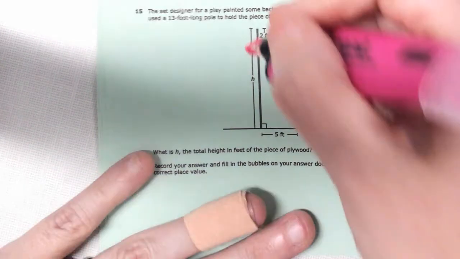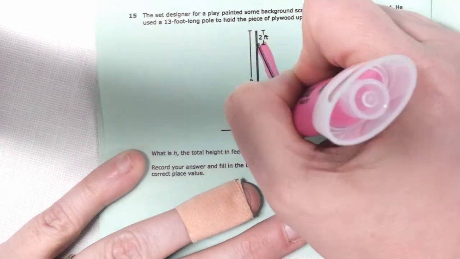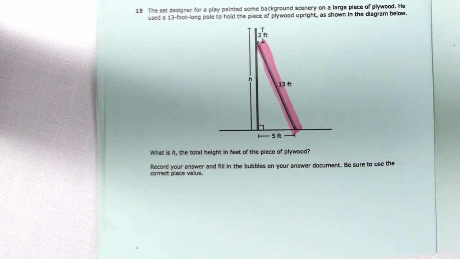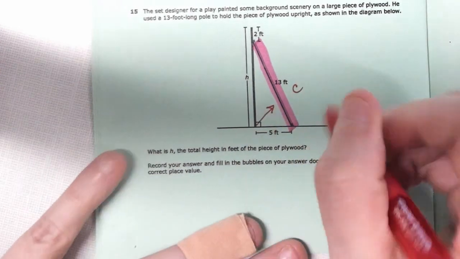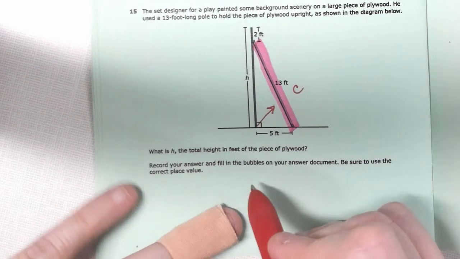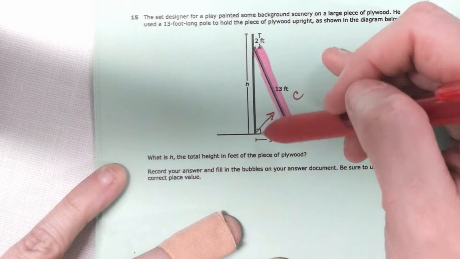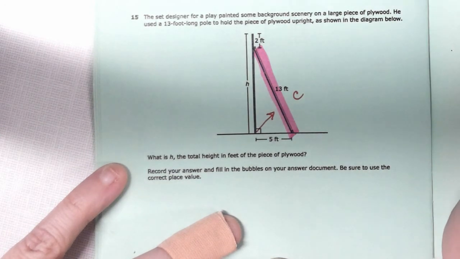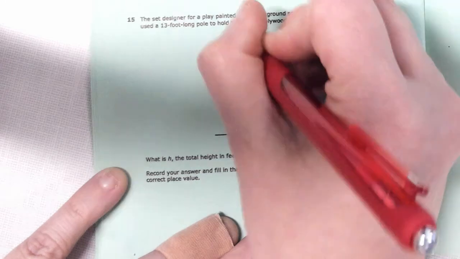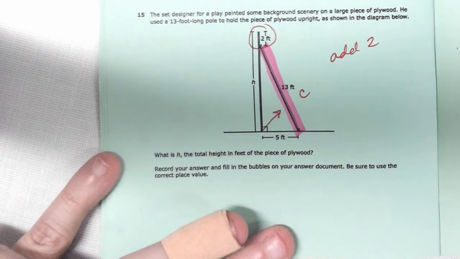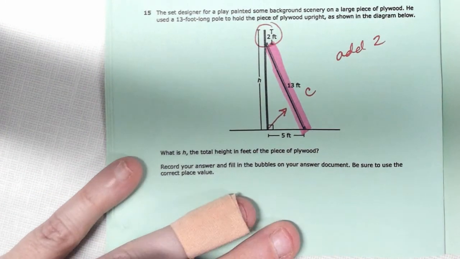Okay, they gave me a picture, all right? I know that's my longest side. Now, the only thing is, if I look at this picture, you see how they are trying to trick me? I got to add 2, because I got to account for that. So whatever answer I get, I got to add 2 to it.